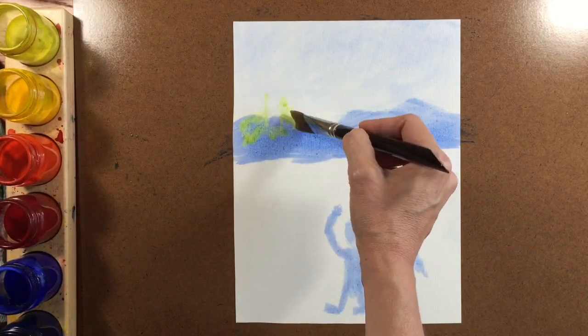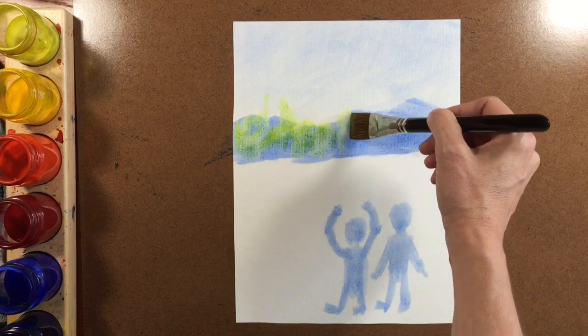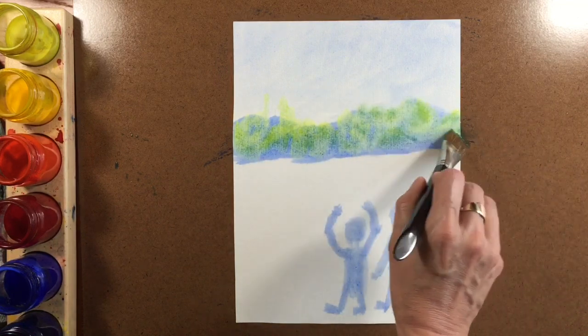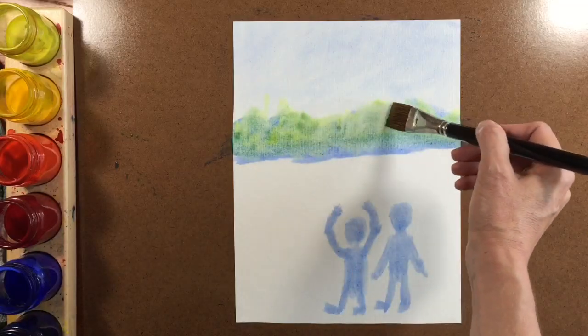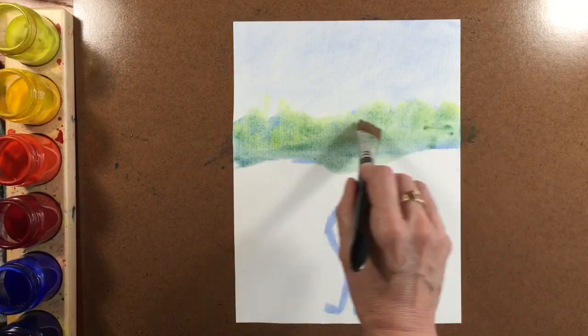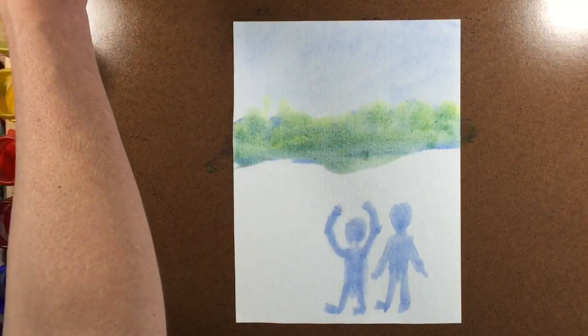Bring in a little yellow to create the feeling of the green from the garden. Because it's so light, they just have to really just tickle the color in. Lemon yellow.